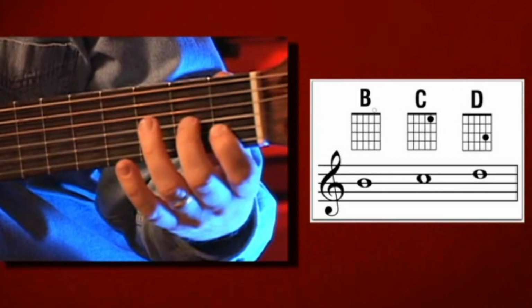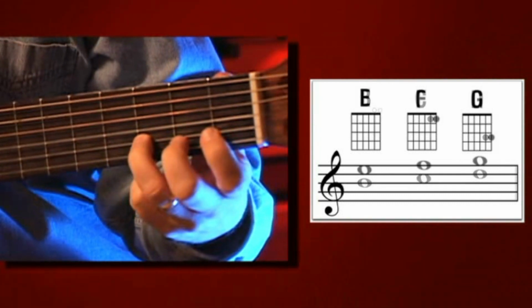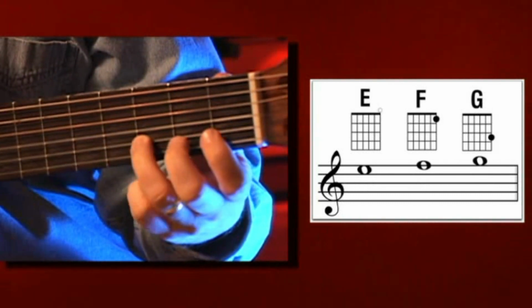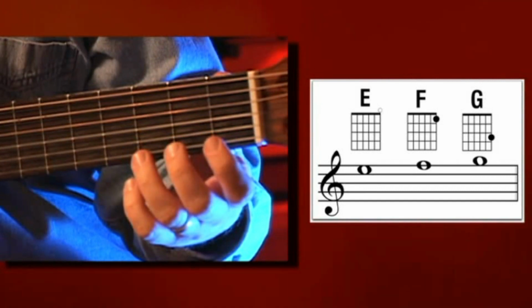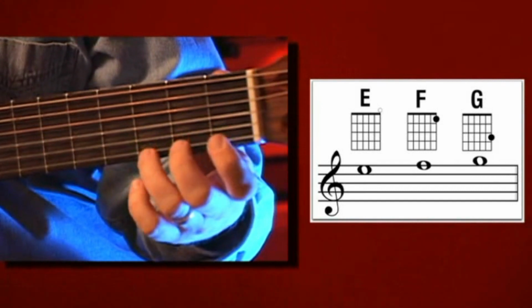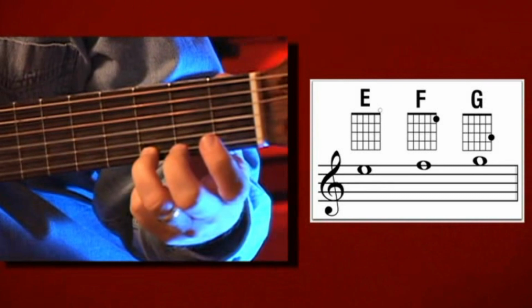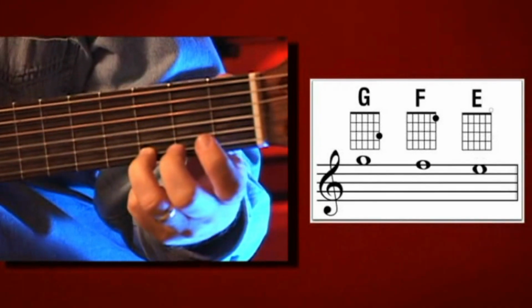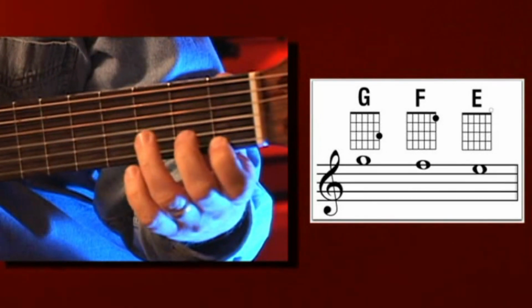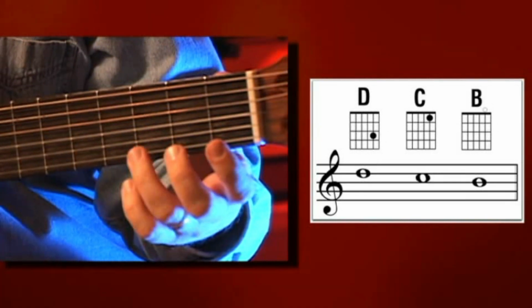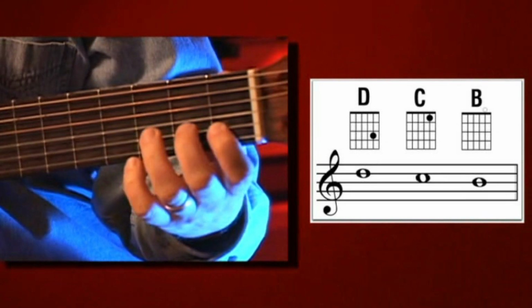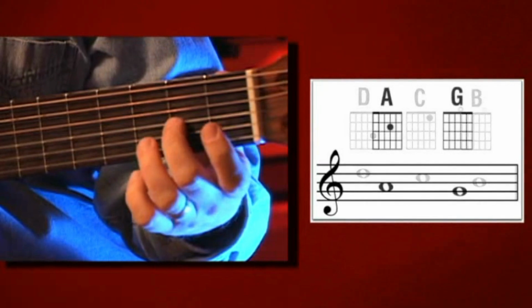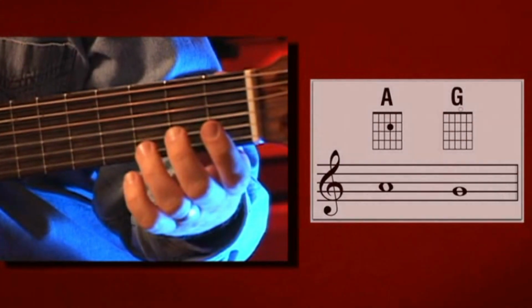B, C, D. On the next string, we've got E, F, and G. Can you go backwards the other way? G, F, E, D, C, B, A, G.